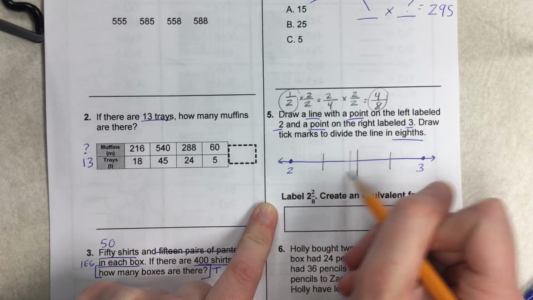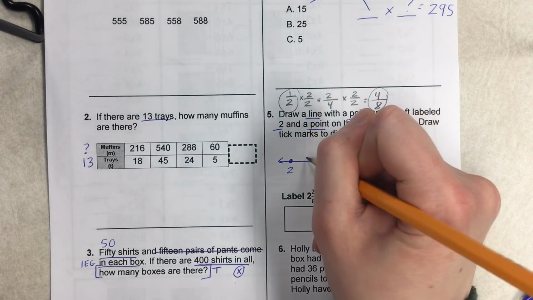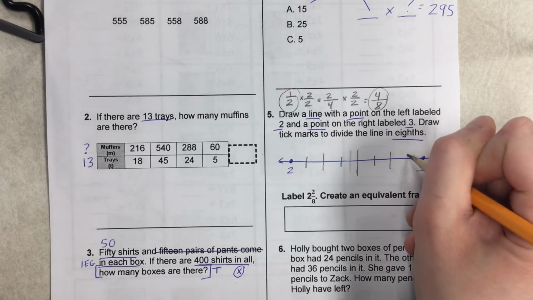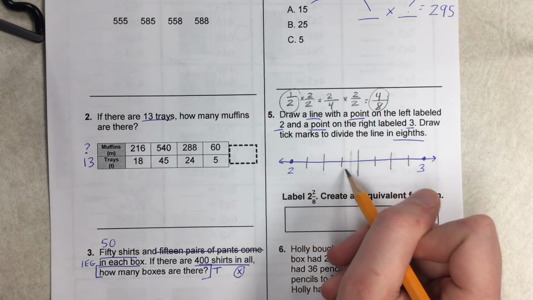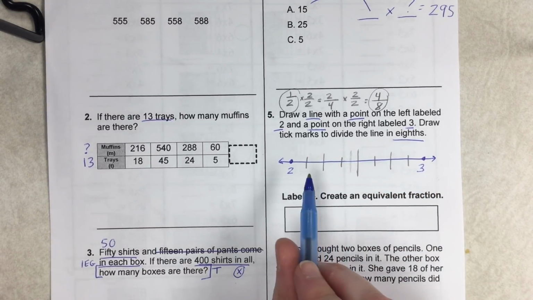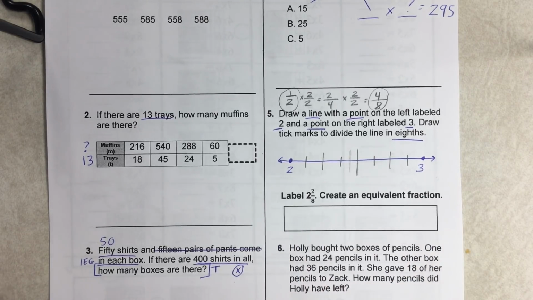Now if I look, I have 1, 2, 3, 4. I need to get to 8ths. So I'm going to double it again with an even shorter line. Double each piece. And then 1, 2, 3, 4, 5, 6, 7, 8. I've got 8 parts, so I'm going to move back to my pen because I'm confident that everything is equal parts. And it says label 2 and 2/8.